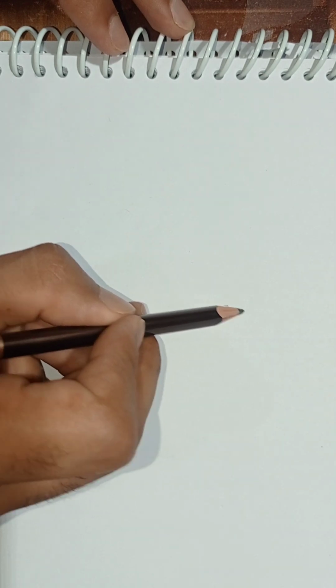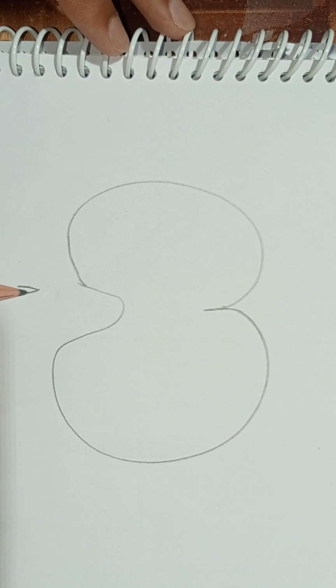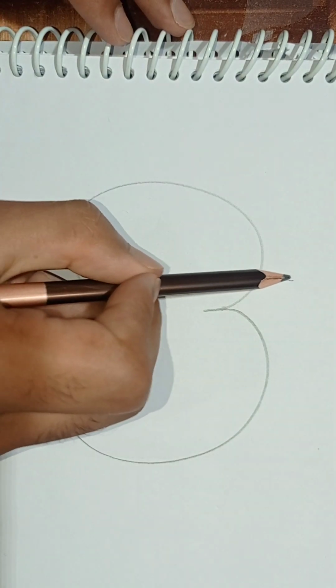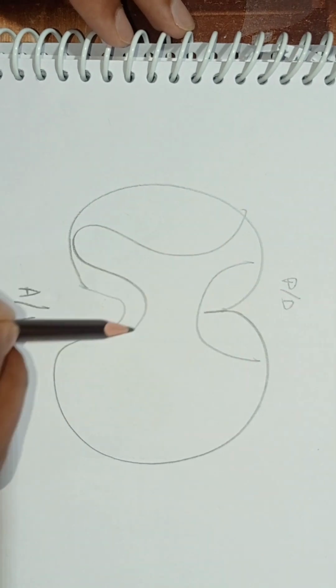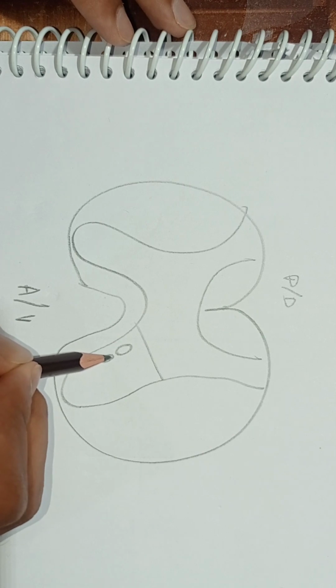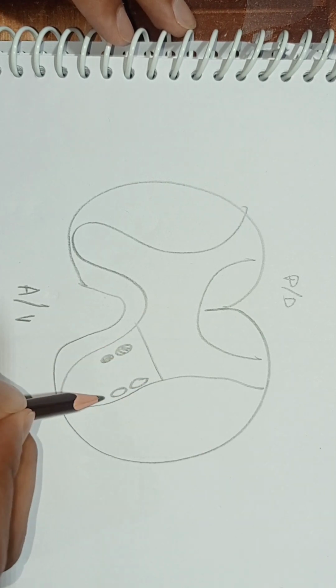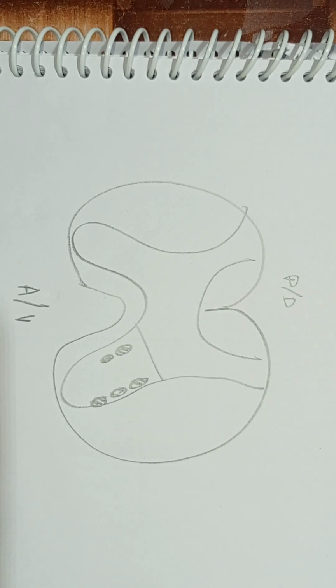Now this is the spinal cord, a cut section of the spinal cord. This is the anterior, or we can say ventral. This is the posterior, or dorsal. And we draw the gray matter. This is the anterior horn. We talk about the medial nuclei. These are the medial nuclei, and these three are the lateral nuclei.